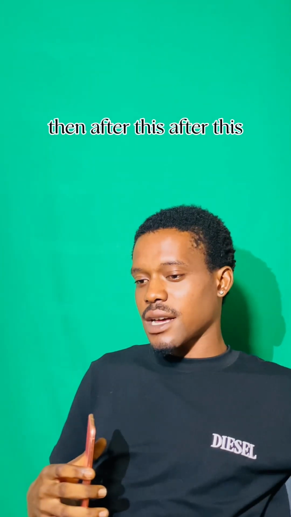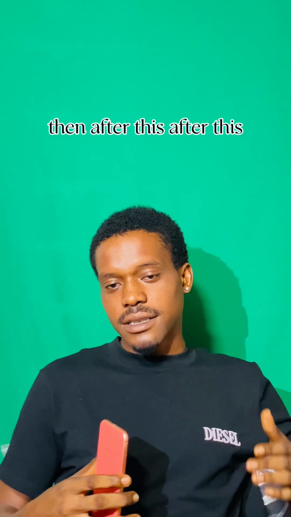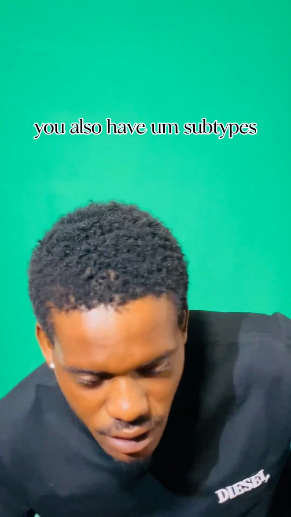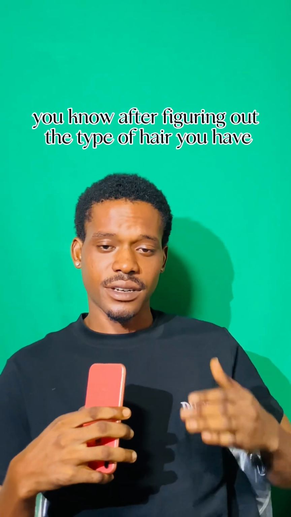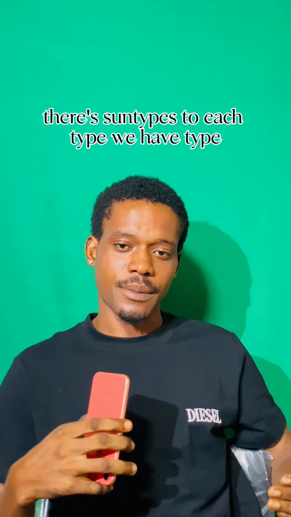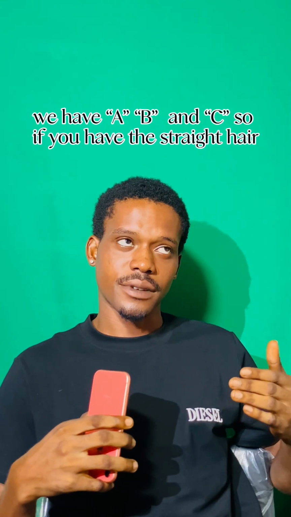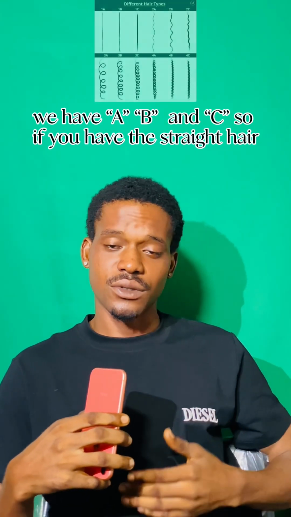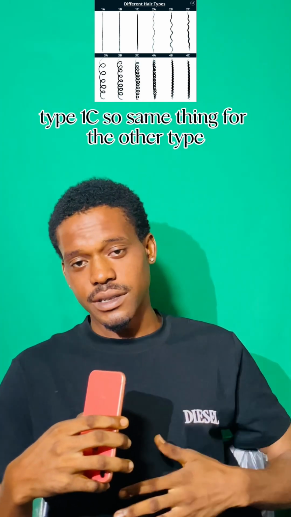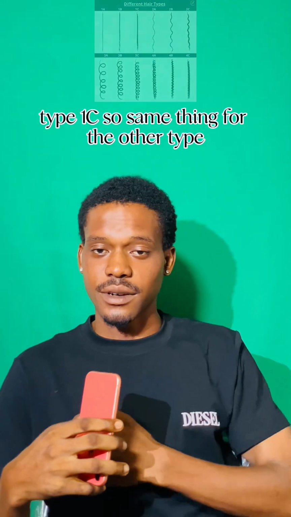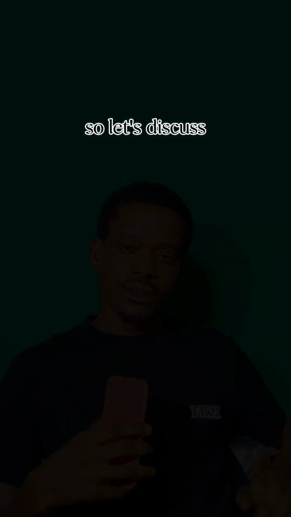After this, hair also has subtypes. After figuring out the type of hair you have, there are subtypes to each type. We have A, B, and C. So if you have straight hair, it can be type 1A, type 1B, or type 1C. Same thing for the other types. So let's discuss.